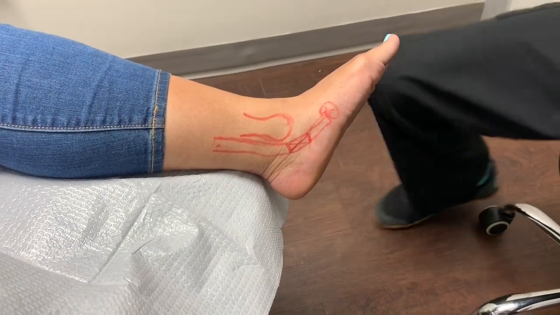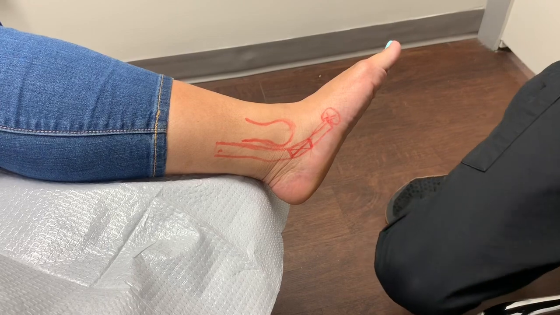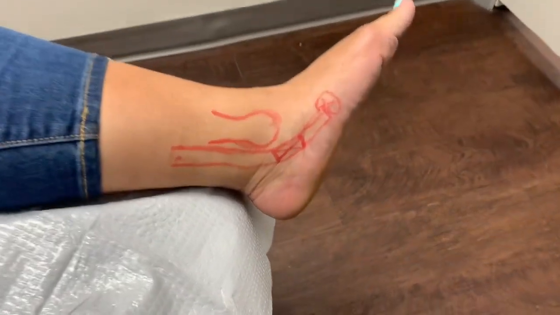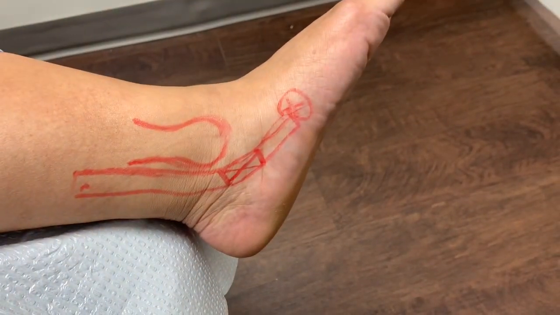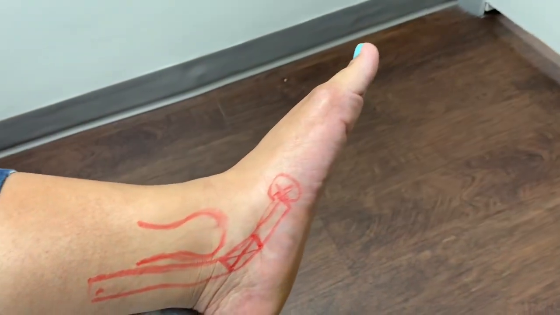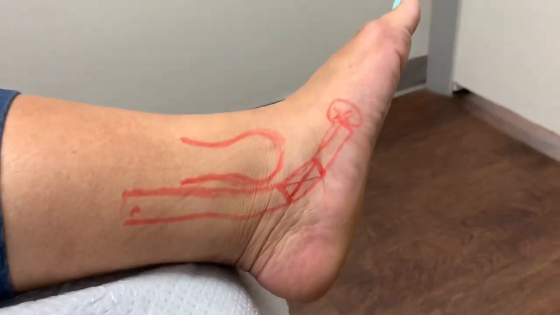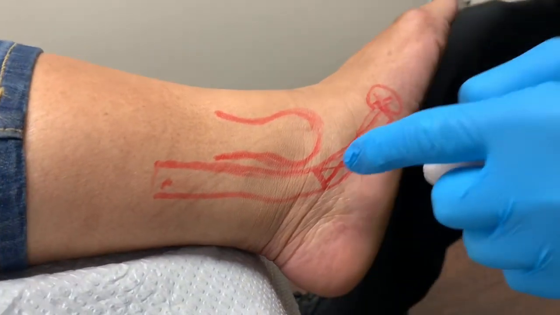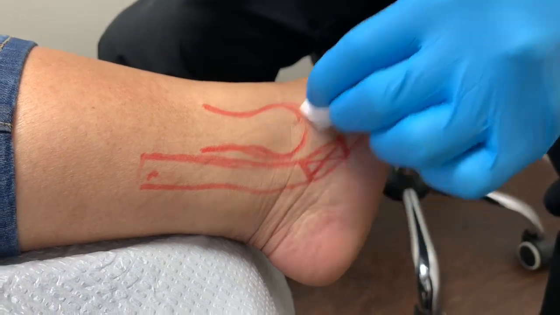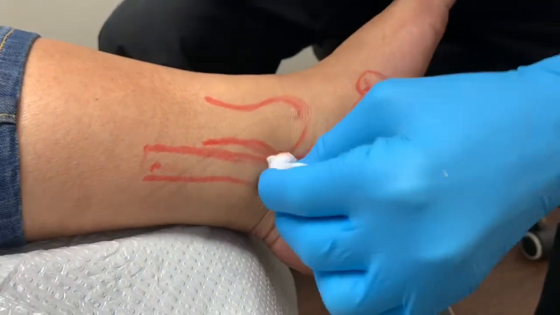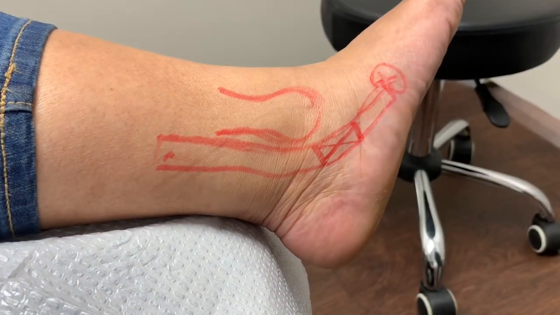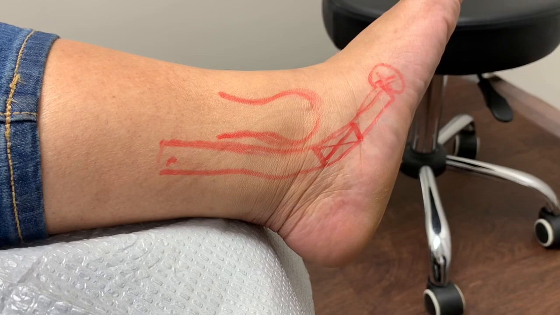So the first thing I'm going to do is go ahead and anesthetize the area, right? Because, like I've said before, PRP is uncomfortable. Okay, this is alcohol, and I'm gonna go ahead and use a little bit of lidocaine mixed with a little bit of Marcaine.